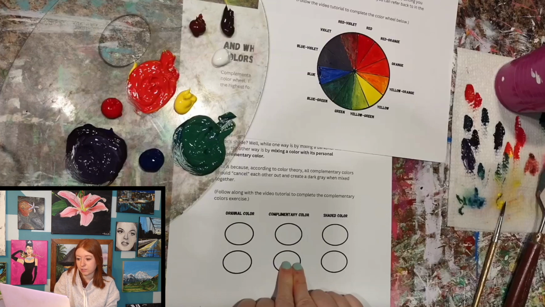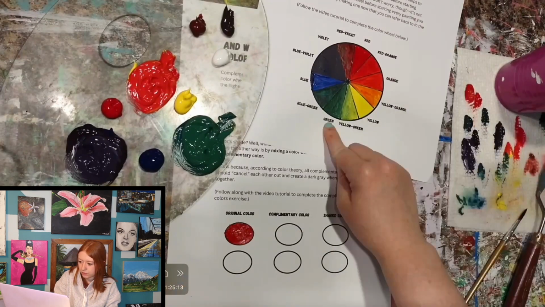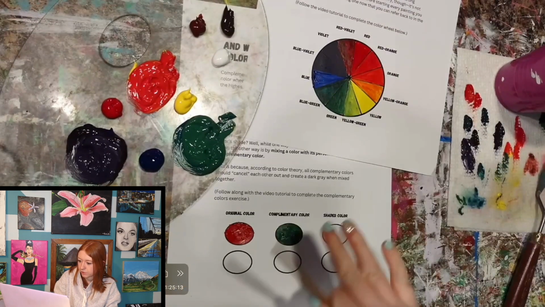And if you've already taken this class, you'll know what's going to happen with those complementary colors. However, I want to show you here what happens when we mix two complementary colors together. We're going to pause it right there. Complementary colors, you guys, essentially they're just opposites. They're just colors that sit on opposite ends of the color wheel.